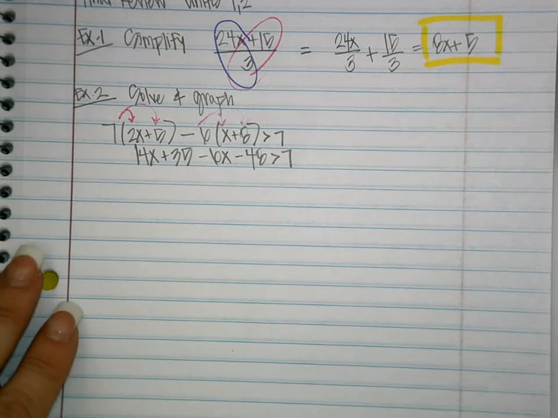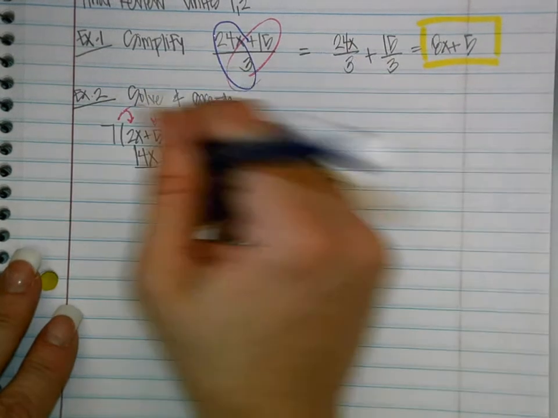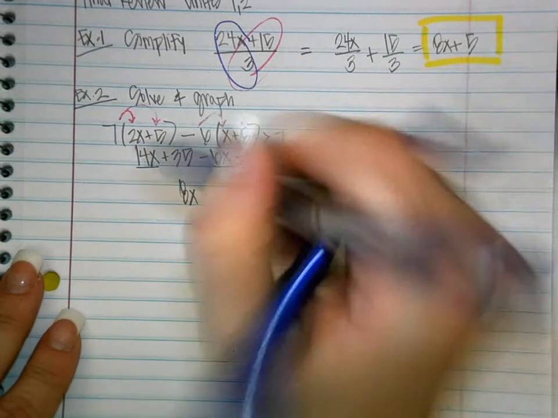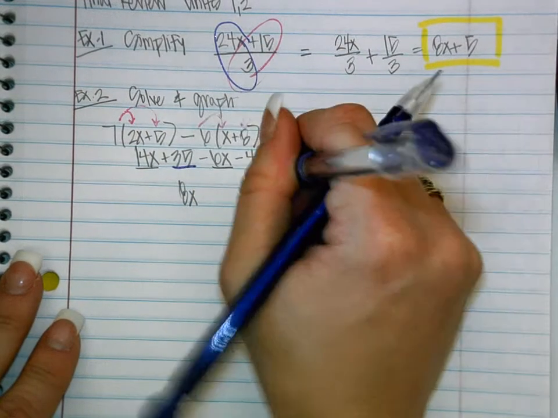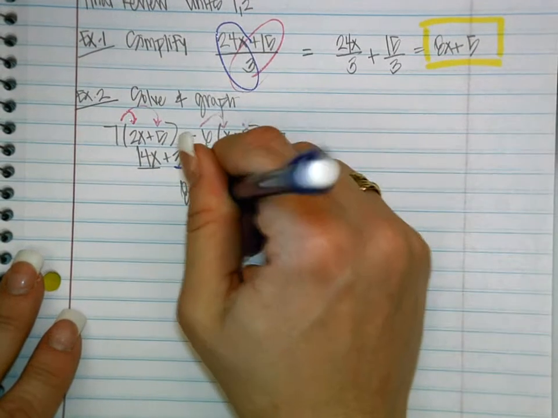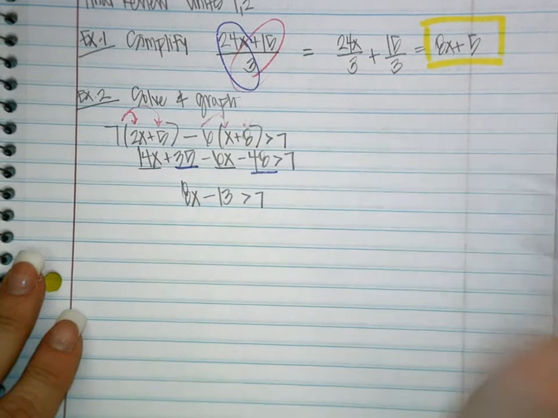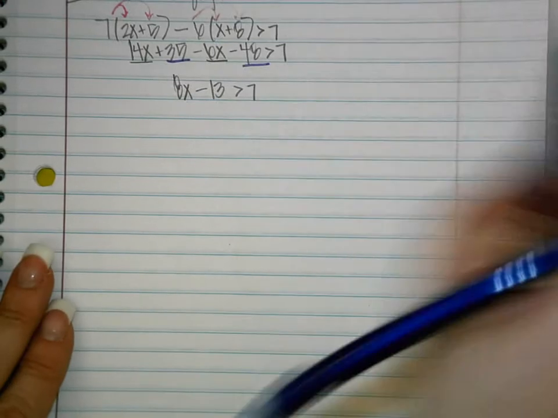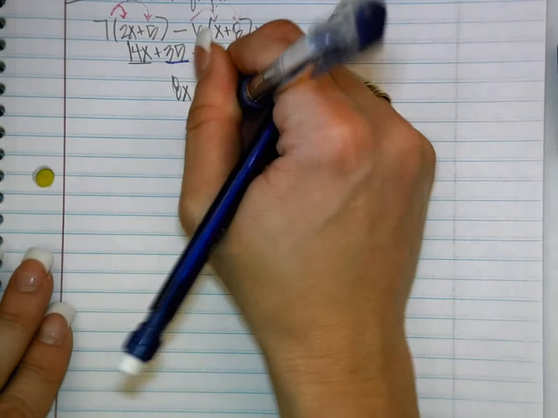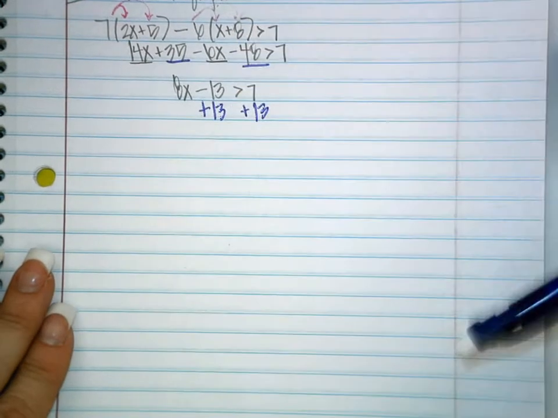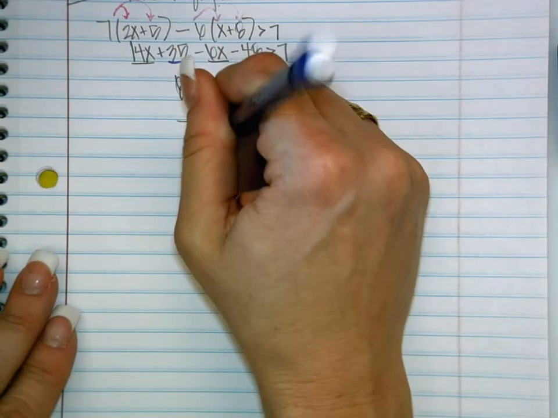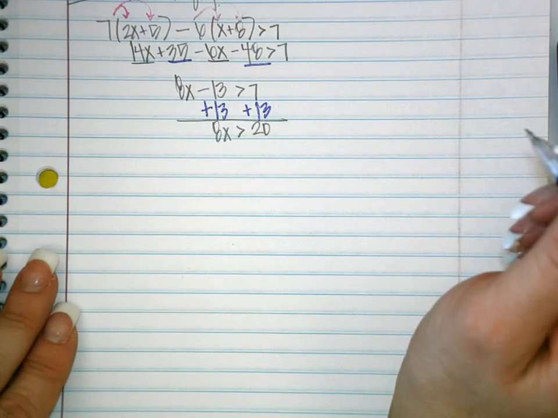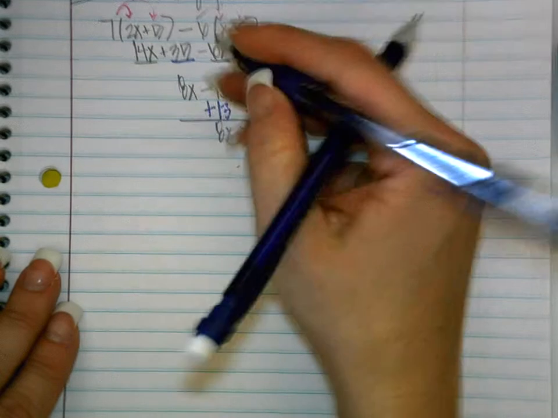Then combine like terms. So combine your x's, 14x minus 6x gives you 8x. Combine your numbers, 35 minus 48 is negative 13, greater than 7. Next, we're going to have to move the 13, so add 13 to both sides. Leaves us with 8x is greater than 20. Divide both sides by 8.